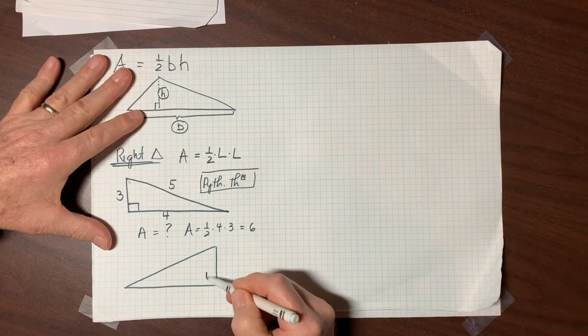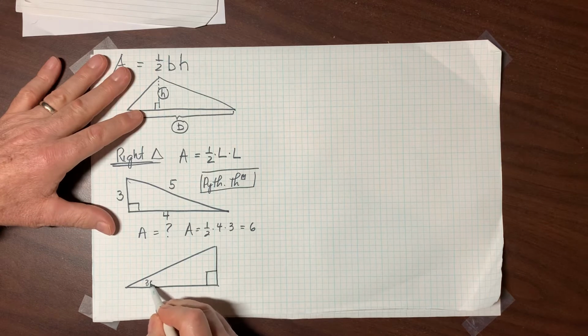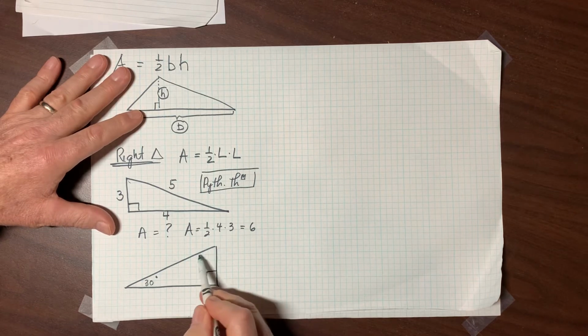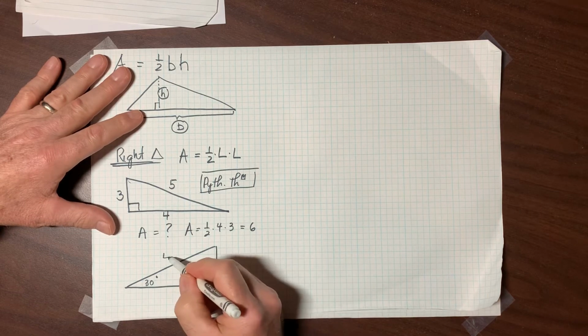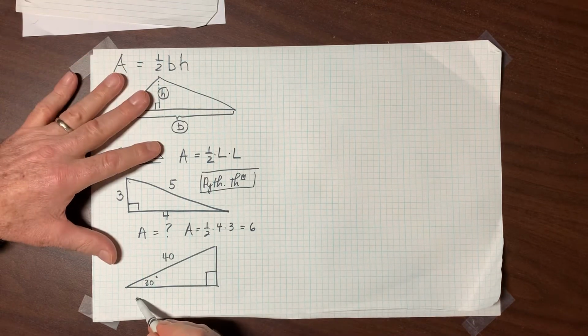Once again, we have a right triangle, but I'm going to tell you that this is 30 degrees, and I'm going to tell you that the length of the hypotenuse here is, say, 40. And that's all I'm going to tell you. And I'm going to ask you, what's the area?